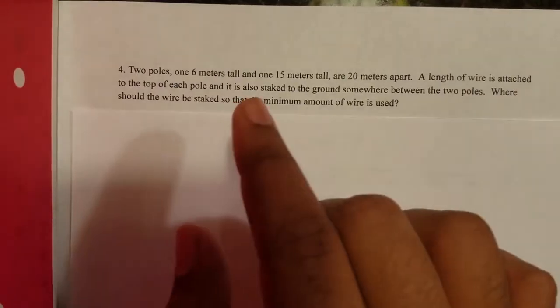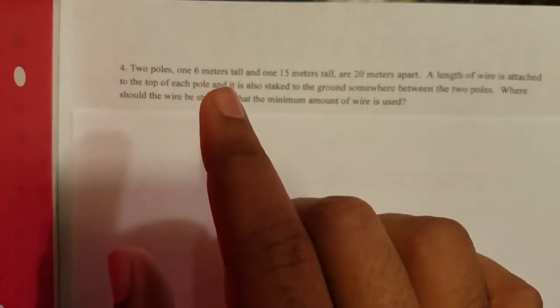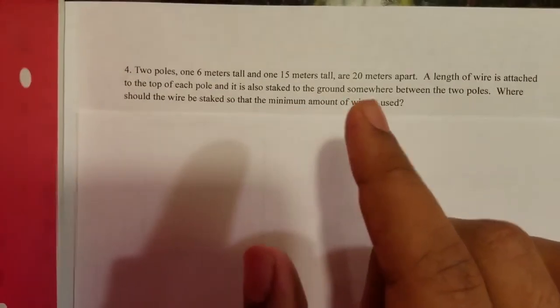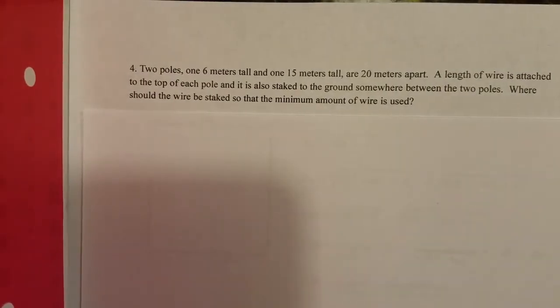Two poles, one 6 meters tall and one 15 meters tall, are 20 meters apart. The wire is attached to the top of each pole and is also staked to the ground somewhere between the two poles. Where should the wire be staked so the minimum amount of wire is used? So first begins problem.